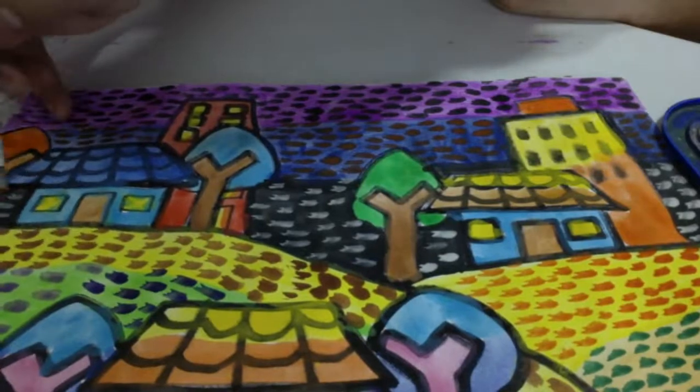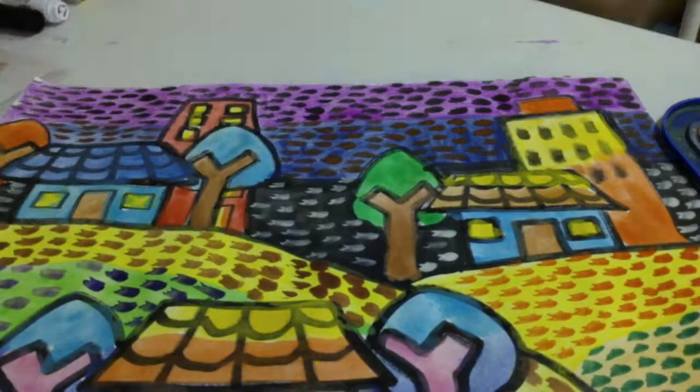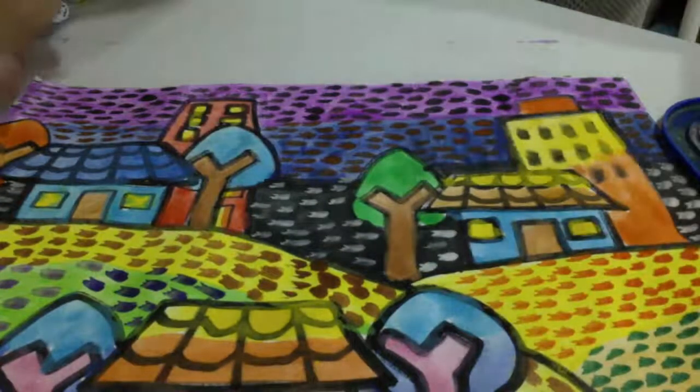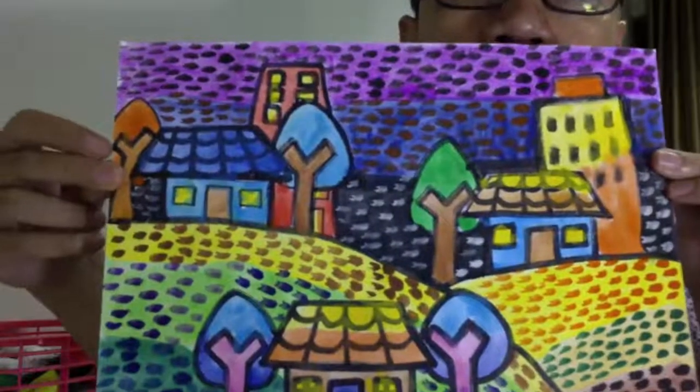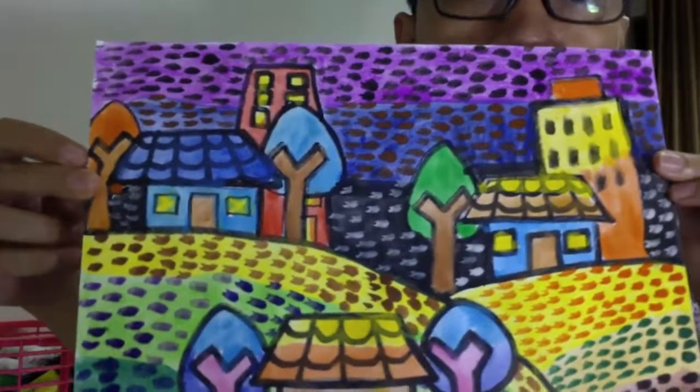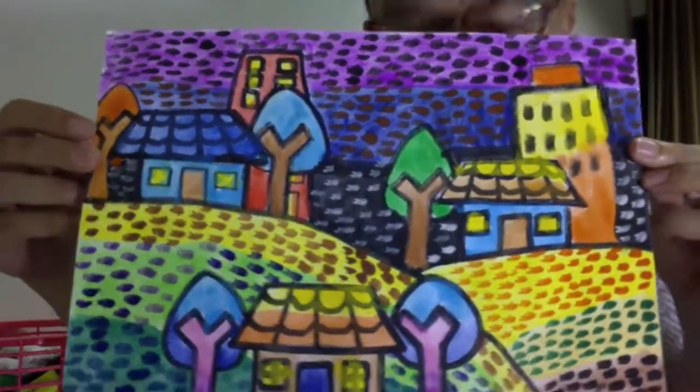Okay, I think I'm done. Wow, this is my painting now, everybody. I'm done making the Van Gogh space painting technique like this.